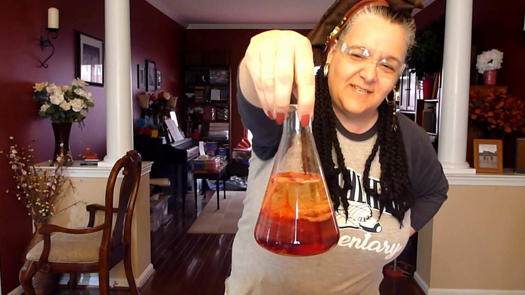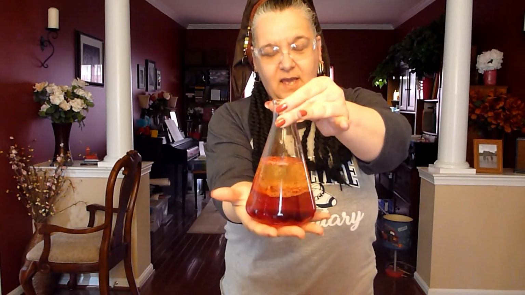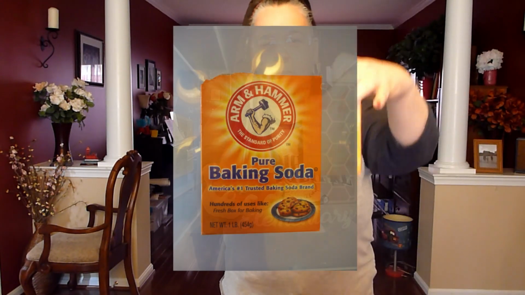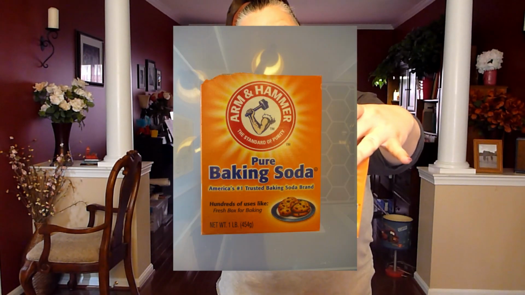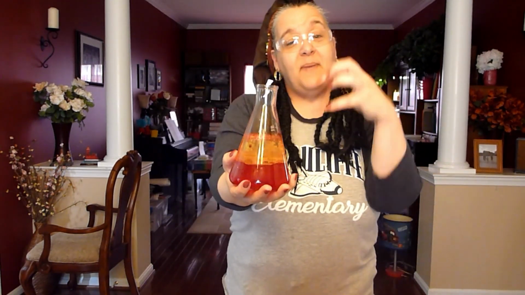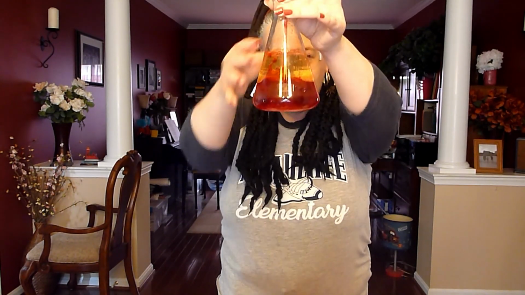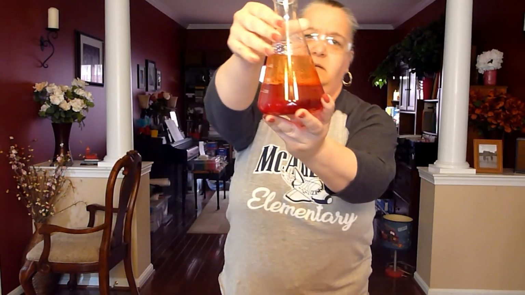And the cool piece is that one of the active ingredients in Alka-Seltzer is baking soda, NaHCO3. So last week we played around with the baking soda and vinegar. And so that baking soda has a chemical reaction piece. And so it looks like it has fizzled out.